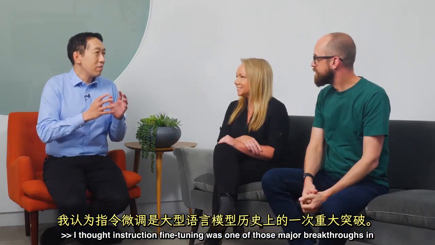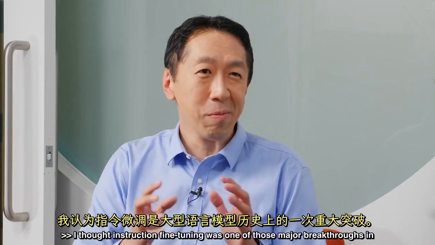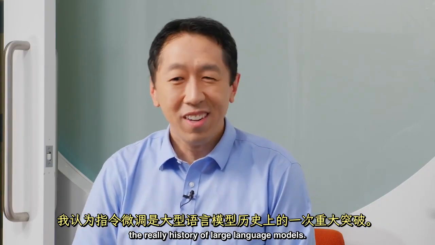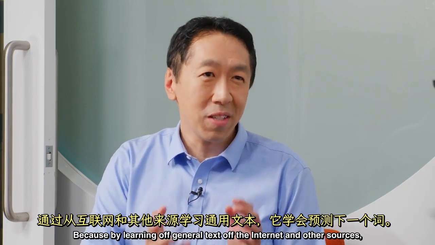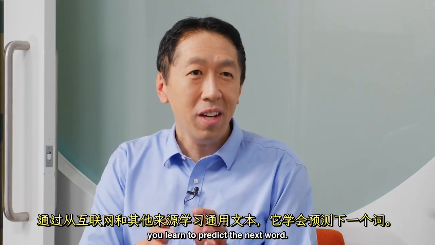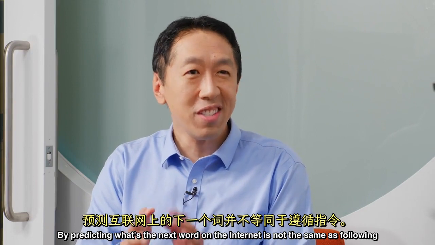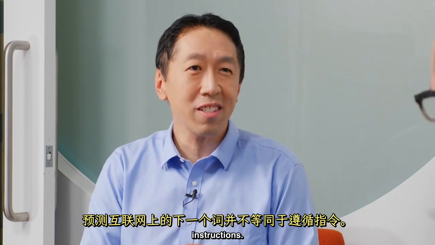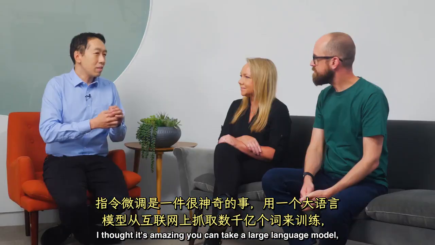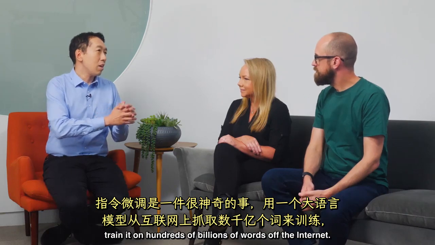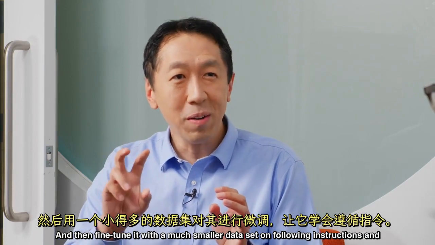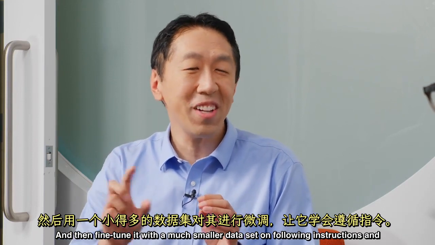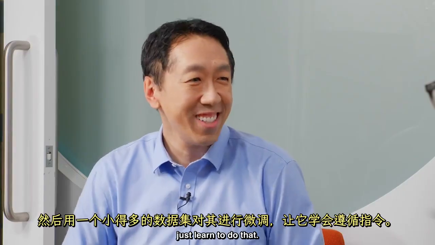I thought instruction fine-tuning was one of those major breakthroughs in the history of large language models, because by learning off general text off the internet and other sources, you learn to predict the next word. But predicting what's the next word on the internet is not the same as following instructions. I thought it was amazing that you can take a large language model, train it on hundreds of billions of words off the internet, and then fine-tune it with a much smaller data set on following instructions, and just learn to do that. That's right.